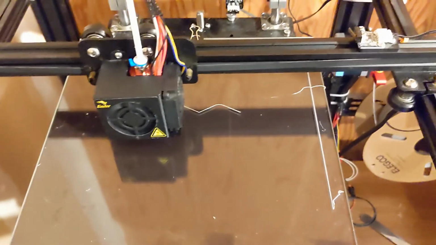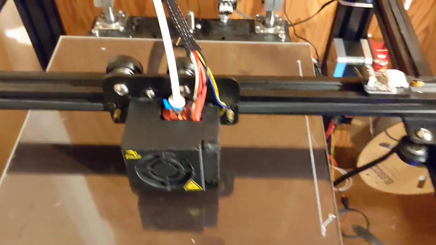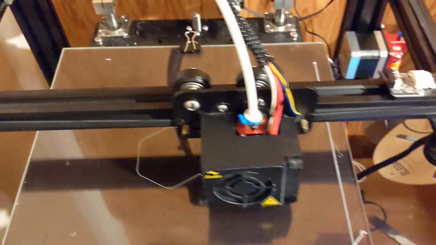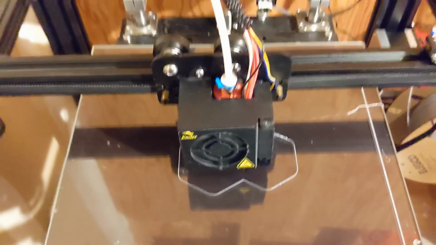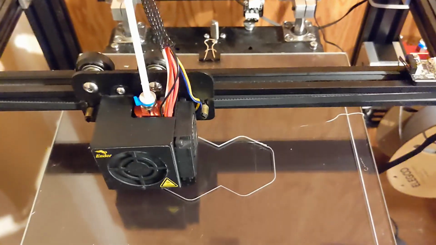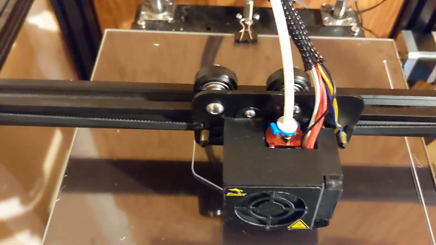Alright, so the printer has just started printing. It draws a little line down here to get the nozzle started, and now it's drawing the outline of the first layer, which is going to be that brim, which it's making around the actual objects we're trying to print, just for extra adhesion.